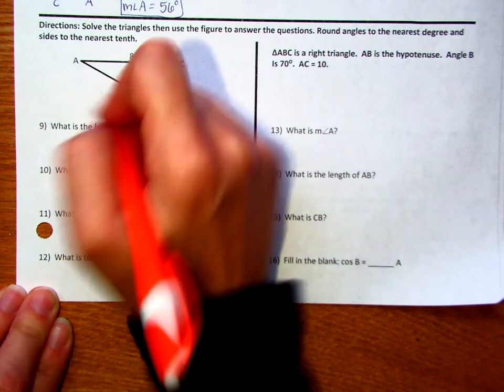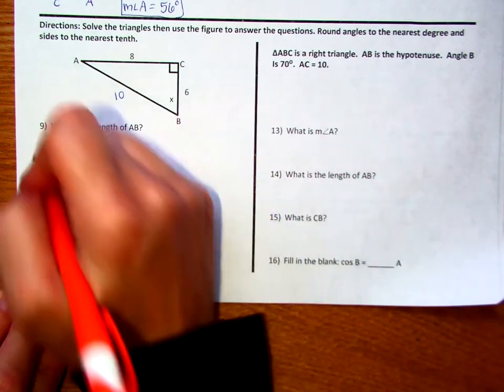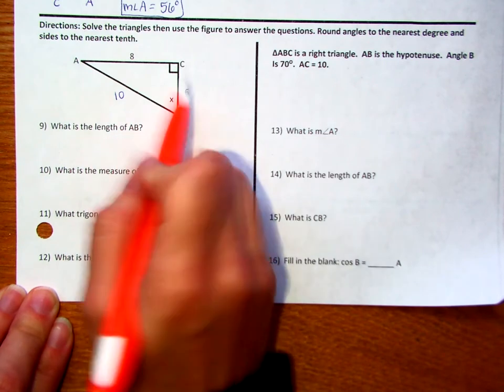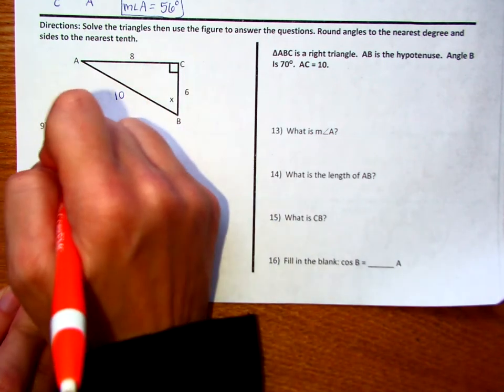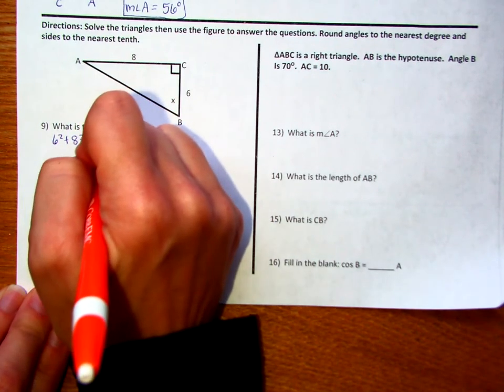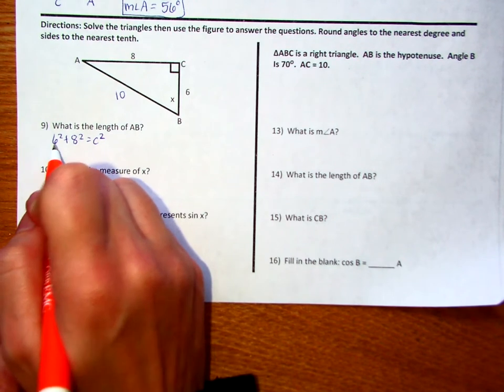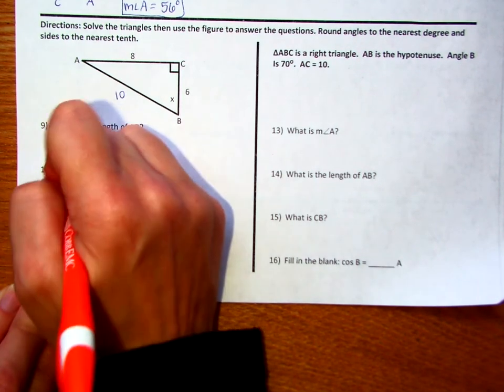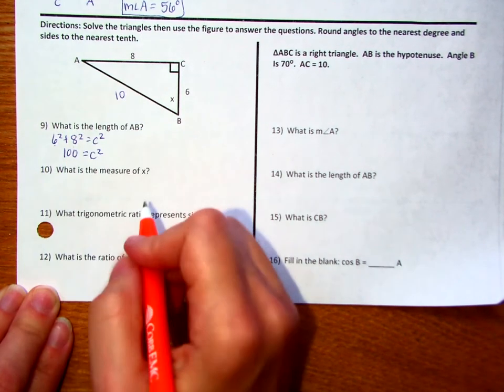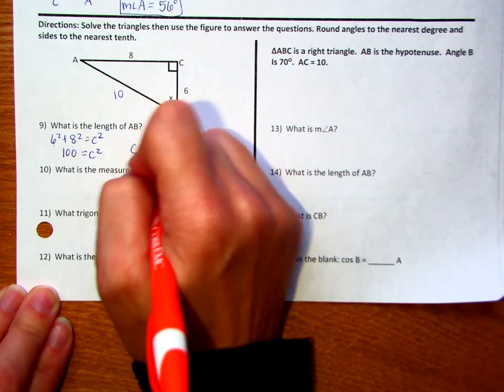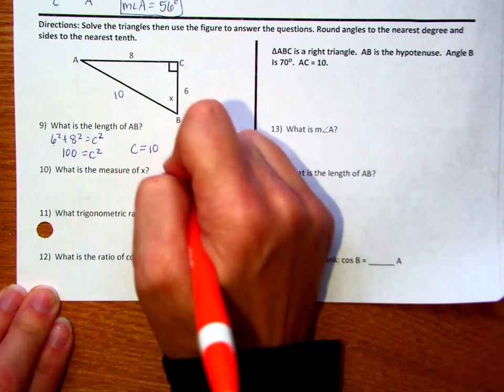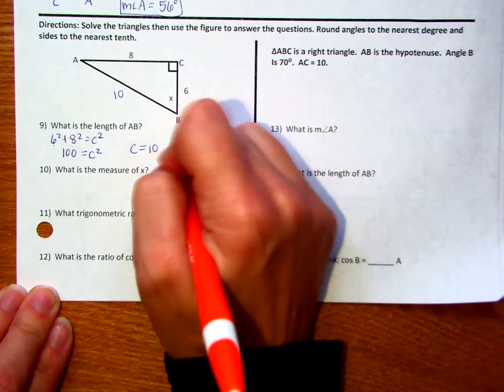This is going to be a 6, 8, 10, but in case you didn't know that, let me show you this with Pythagorean theorem. These are both legs, so 6 squared plus 8 squared is going to be our hypotenuse squared. That's 36 plus 64, which is 100, is equal to c squared. And if we take the square root of both sides, c is going to be 10. So that's why AB is going to be the measure of 10.